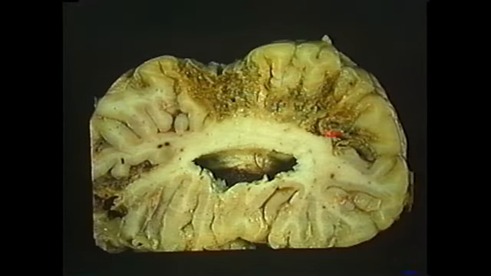A set of coronal sections through this dolphin brain readily shows various areas of necrosis affecting the gray and white matter substances, causing a collapse of brain parenchyma.